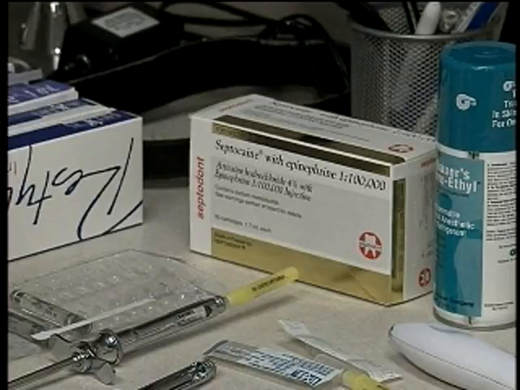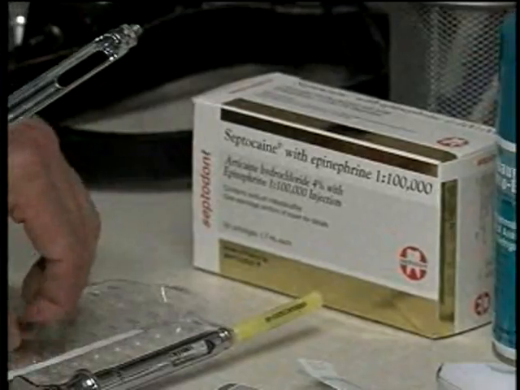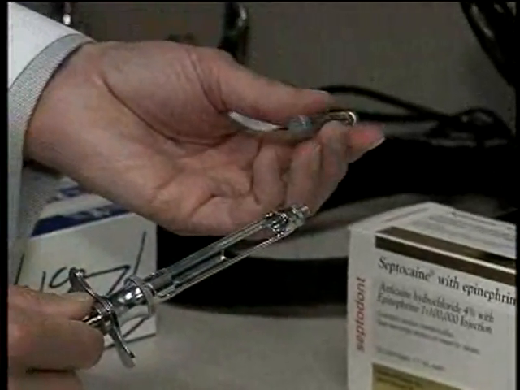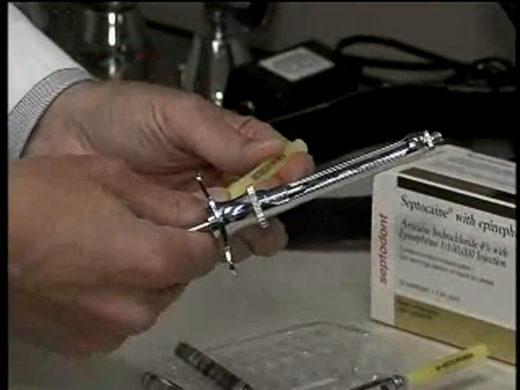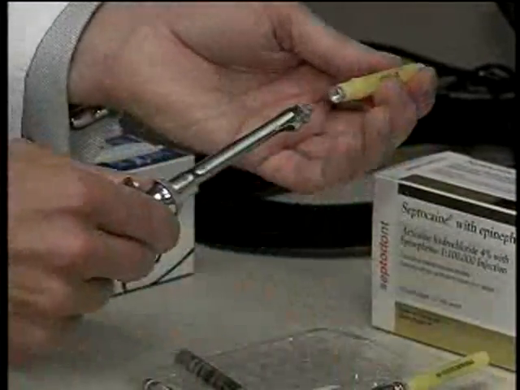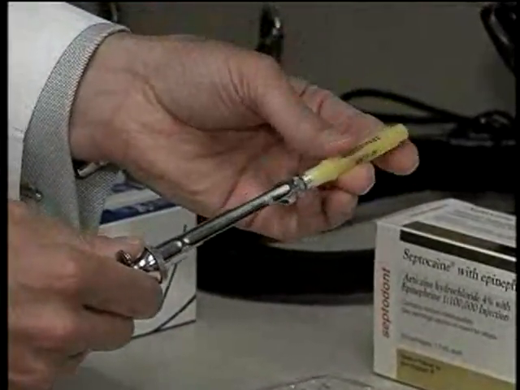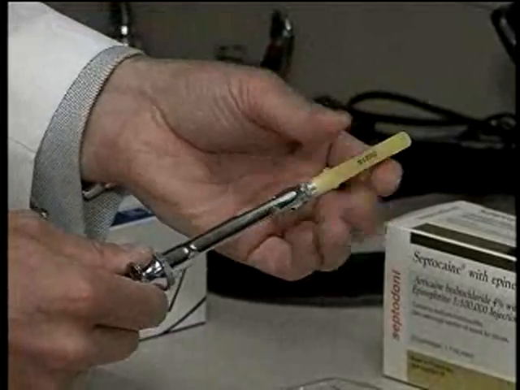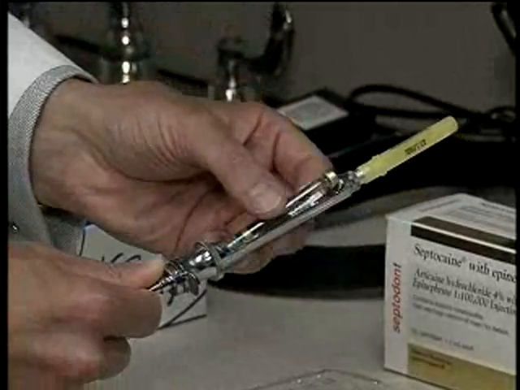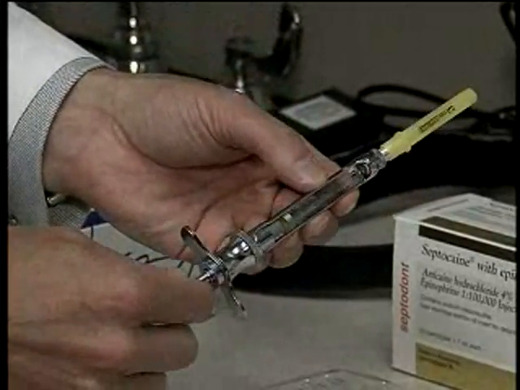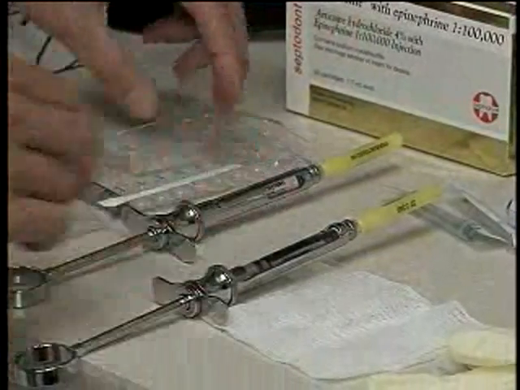To prepare the Septocaine, we use a dental syringe, and the Septocaine comes in 1 cc ampules, and we use a 27 gauge needle, which we break its seal, and we just screw that into the top of the dental syringe. I load the ampule, and I have it ready to go. And this is sitting by the patient, so when I walk into the room, this is already prepared to go.